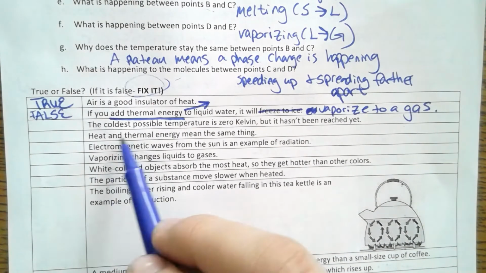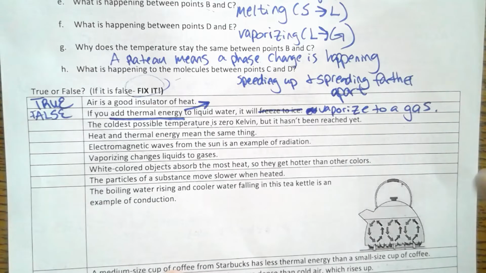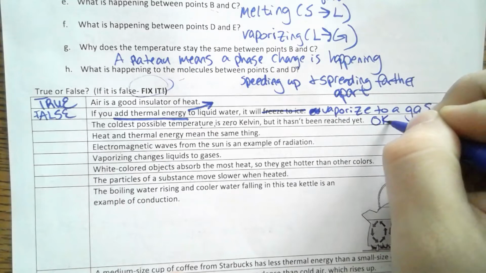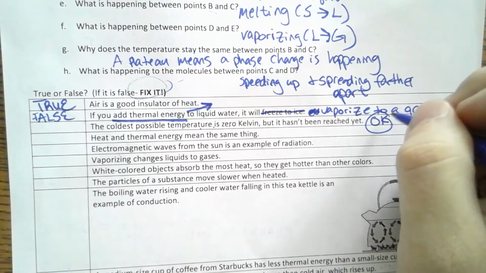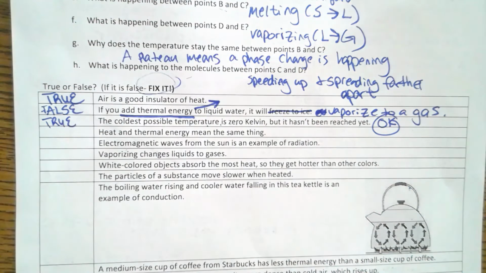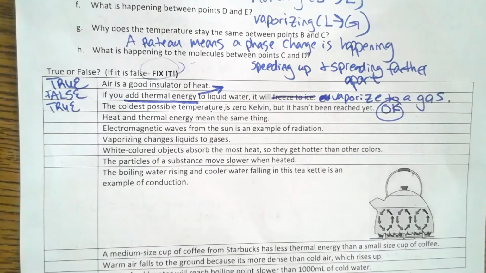The coldest possible temperature is 0 Kelvin, but it hasn't been reached yet. That is true. But 0 Kelvin is called absolute zero. That's when all molecular motion stops.